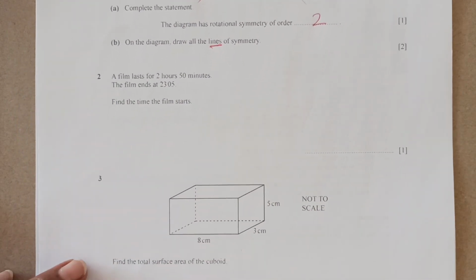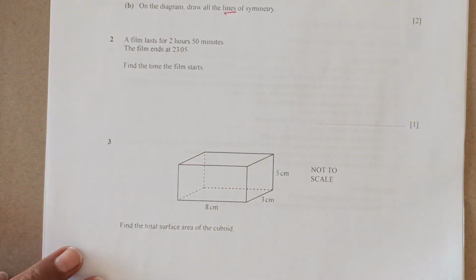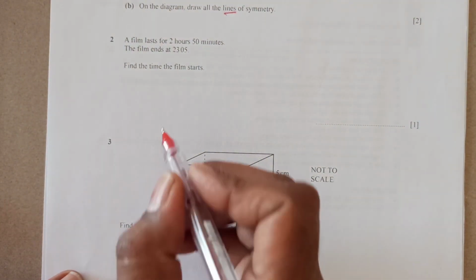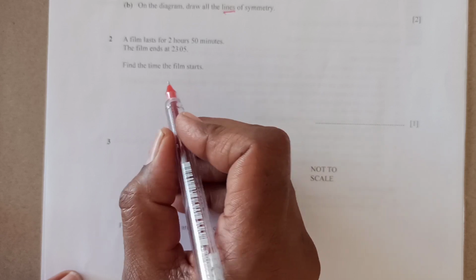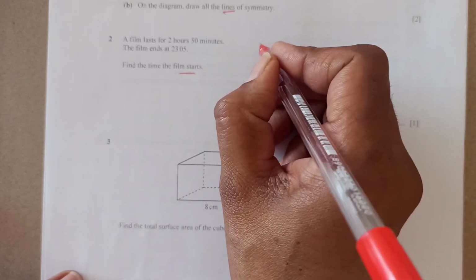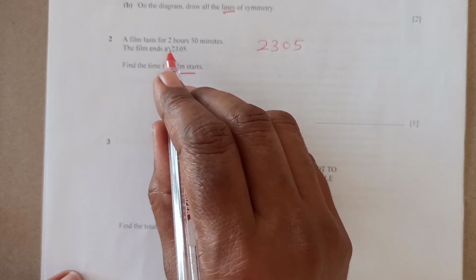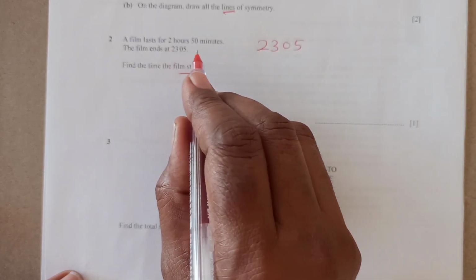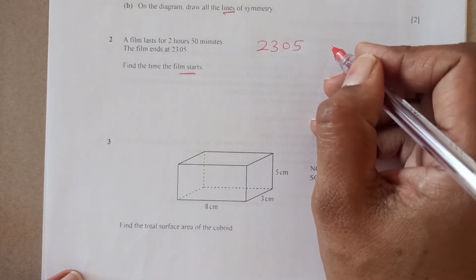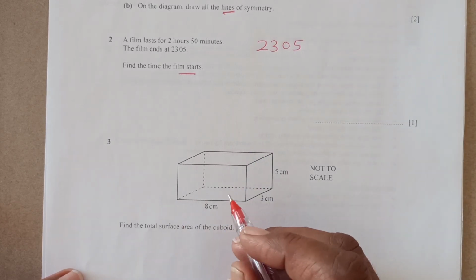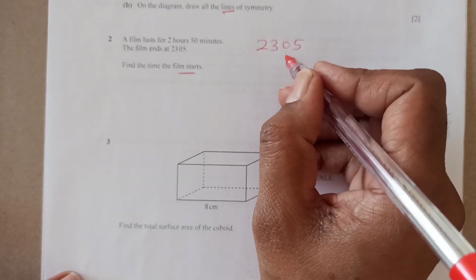Now number 2, a film lasts for 2 hours and 50 minutes. The film ends at 23:05. Find the time when the film starts. So 23:05, this is the ending time. So it was 2 hours and 50 minutes long. So we are going to subtract 2 hours and 50 minutes.